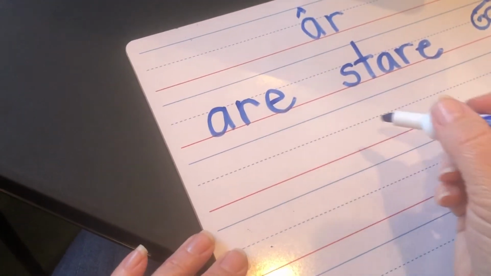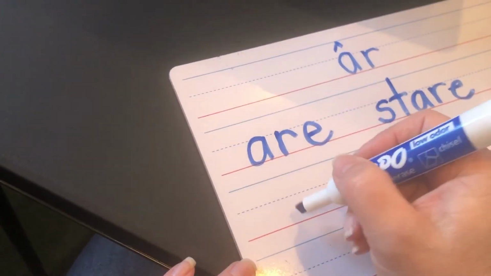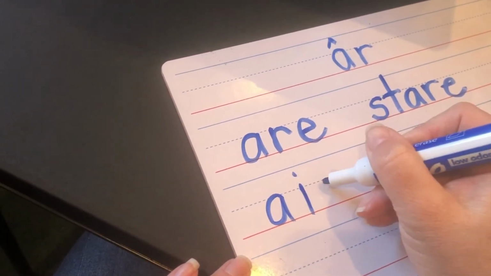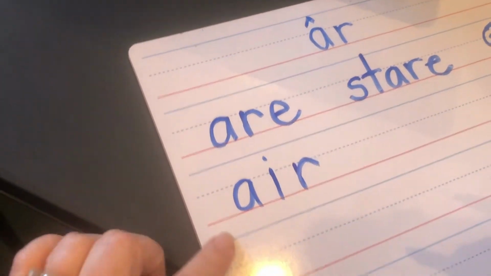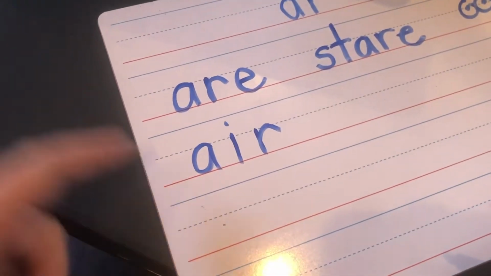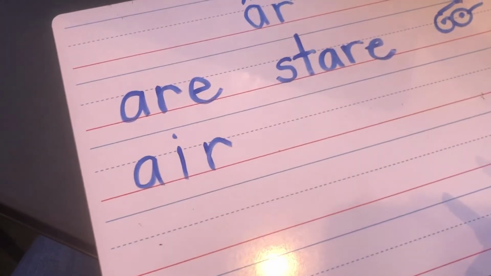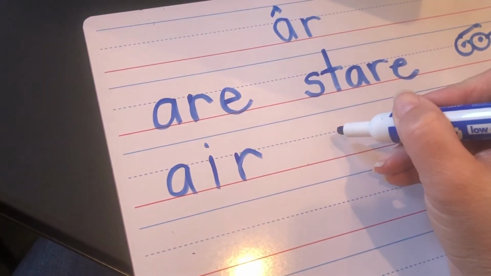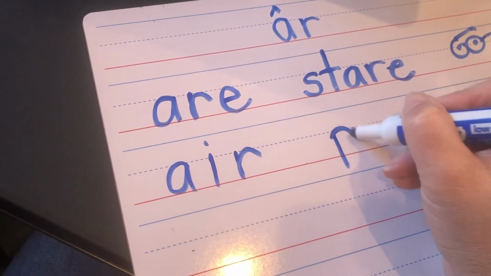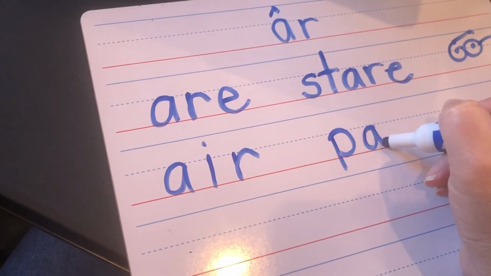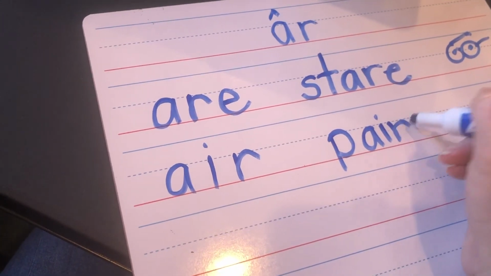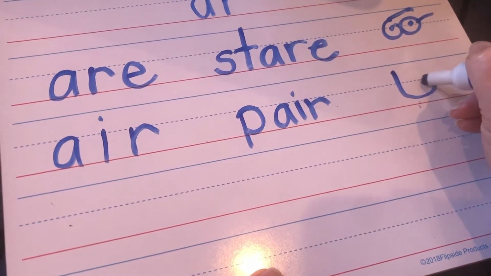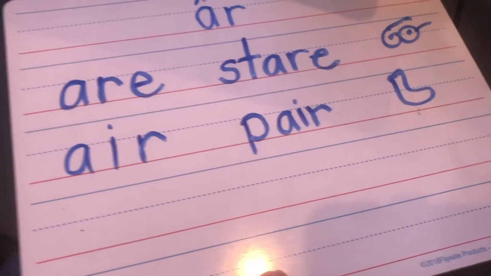Another way that we can spell the R-controlled air sound is A, I, R. This one looks really familiar because this is the word air. Like, oh, the air's so pretty. And we use the spelling of air in words like pear, p, air. Like, I lost part of a pair of socks. Darn it. Hate when that happens.